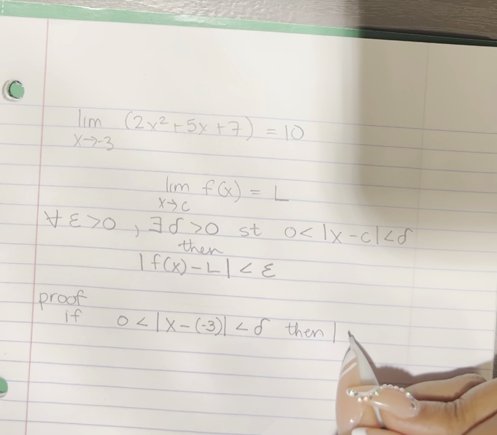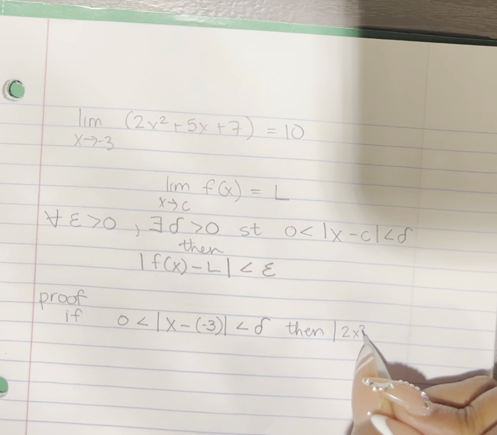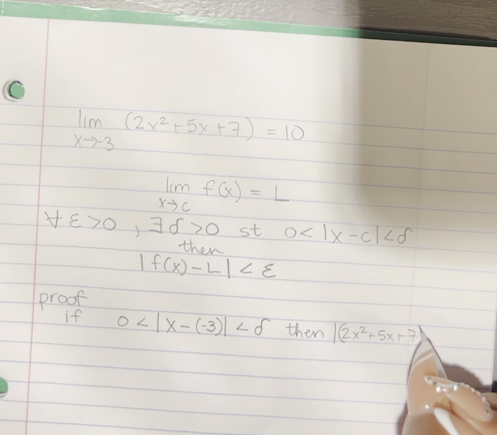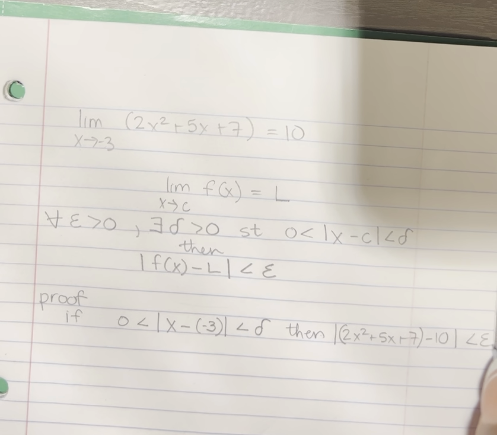So I'm going to go ahead and plug in my function: 2x squared plus 5x plus 7 minus the limit should be less than epsilon.